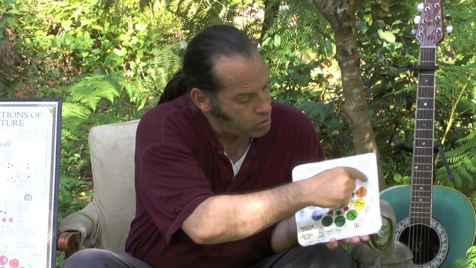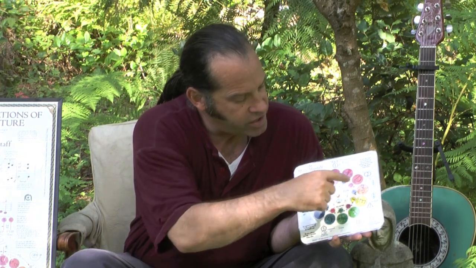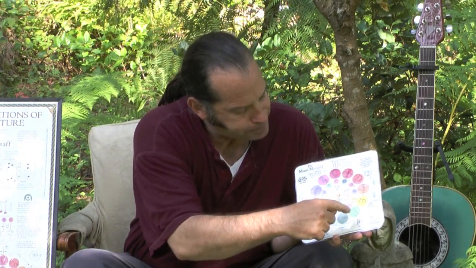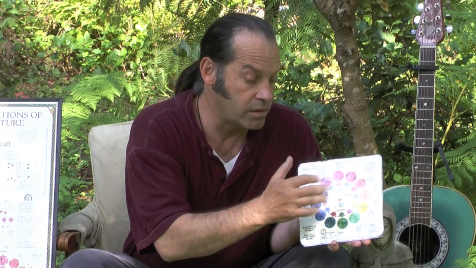Is that right? 1, 2, 3, 4. No, the other note is A. So D, F, and A comprise the D minor chord, and that's the second chord in the key of C. And the key of C, I'll remind you, is composed of all the notes in the C major scale plus all the chords that are built from those notes. And that's what the Mandala will give you.